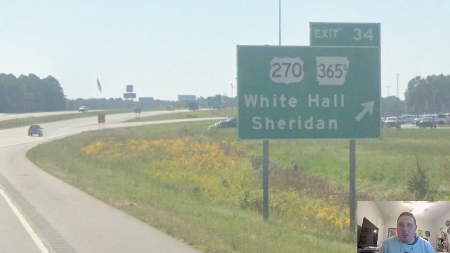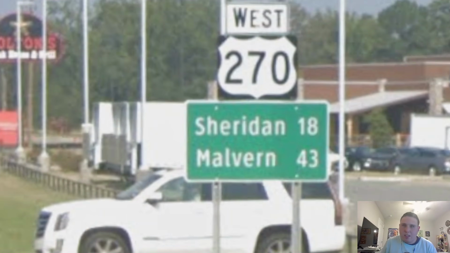So we begin here on Interstate 530 itself, where we can see that US 270 is getting signed for Whitehall and Sheridan. I believe Whitehall is actually for Arkansas 365 spur route here. Because if we look on our next mileage time, we actually do get Malvern as our primary from 43 miles away.